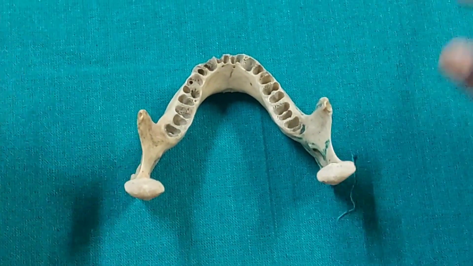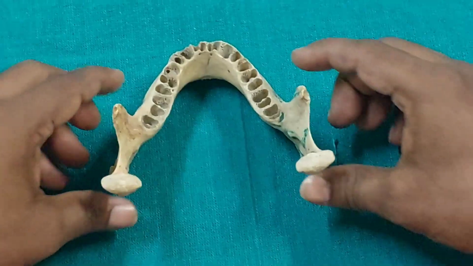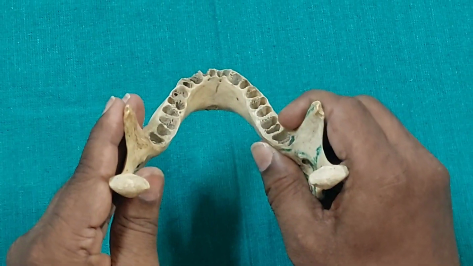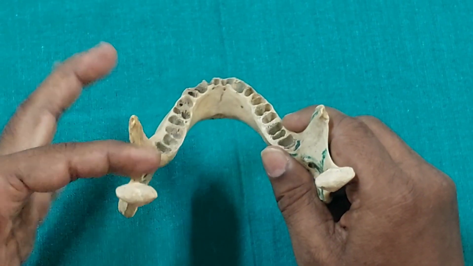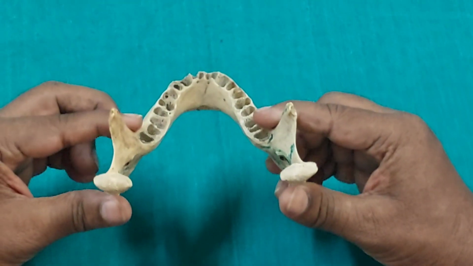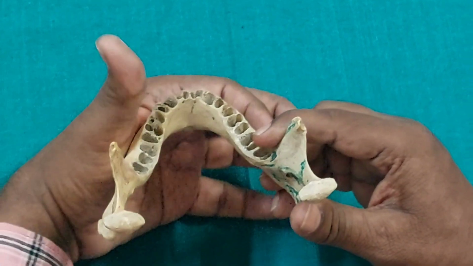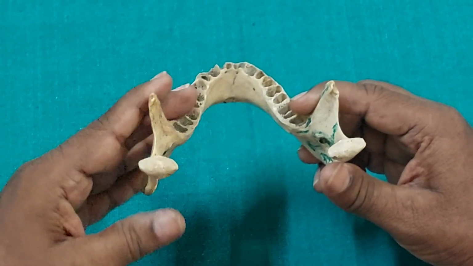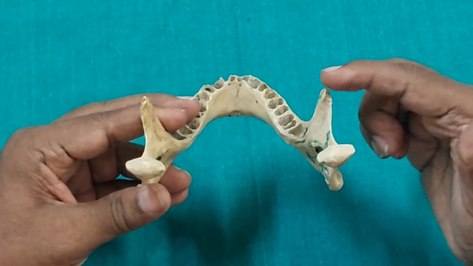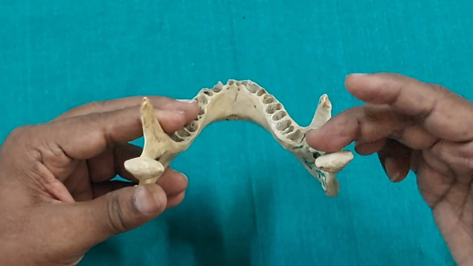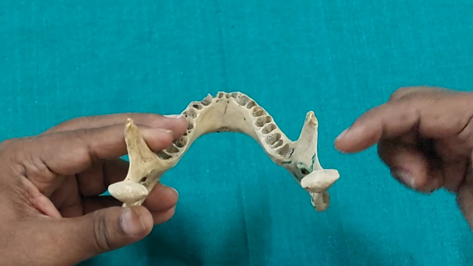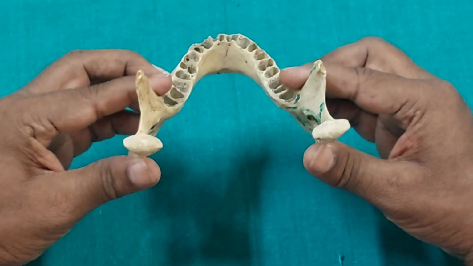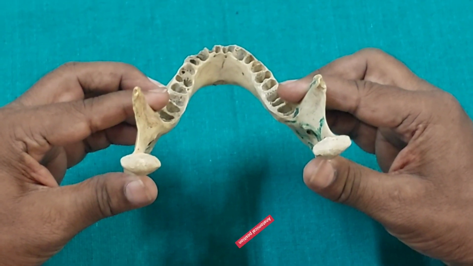Then at last, I will hold the bone in anatomical position. Now we know the anterior surface, posterior surface, ramus, and upper margin having the mandibular notch. So hold the bone in such a way that the convex outer surface is directed forwards, concavity backwards, and the rami of both sides, including their two processes, coronoid and condyloid, and the mandibular notch are looking upwards. You hold it with both your hands in this way. So this is the anatomical position of the mandible.